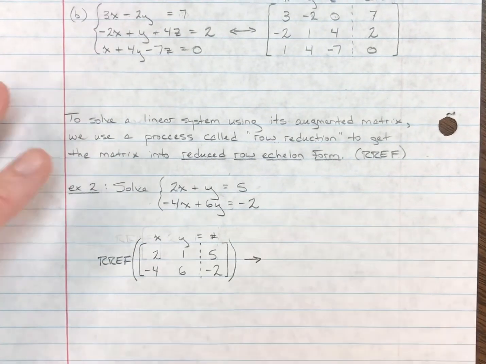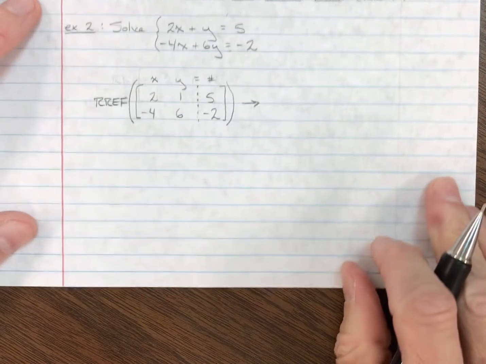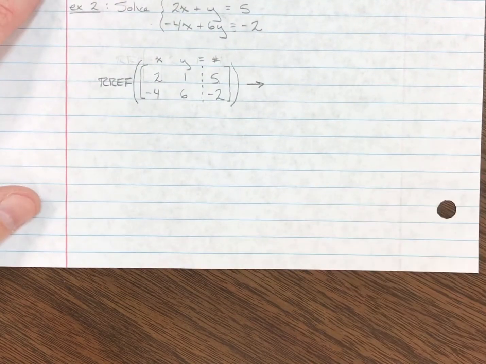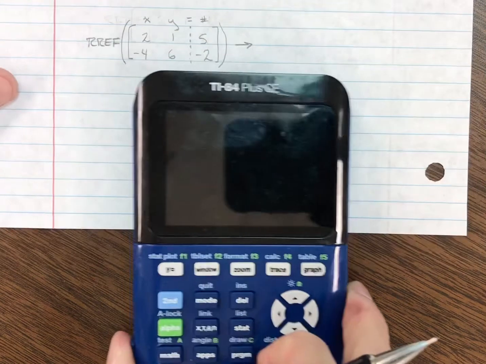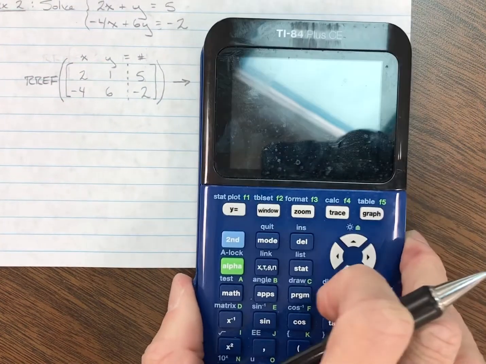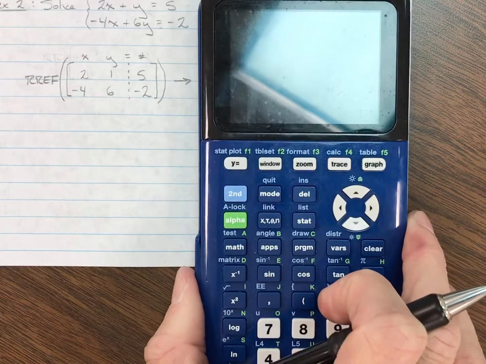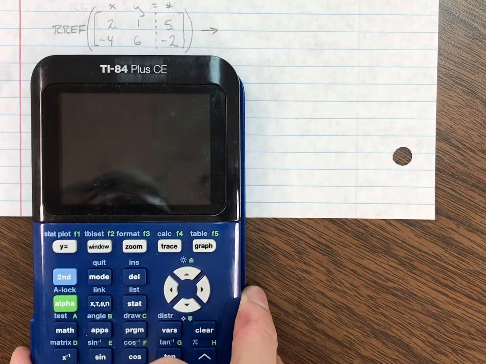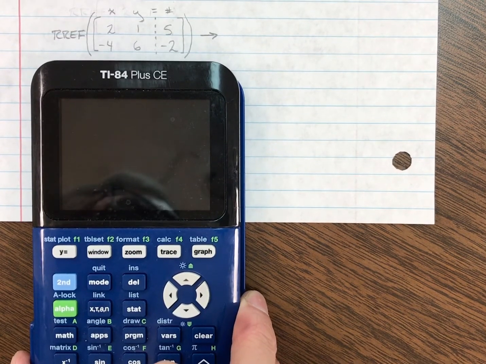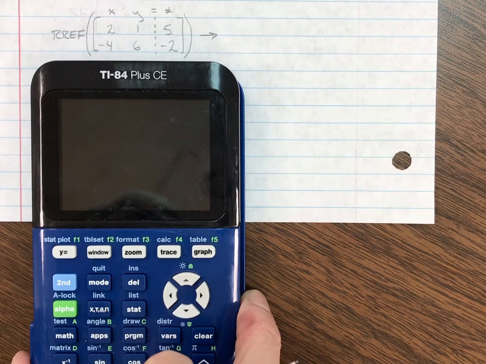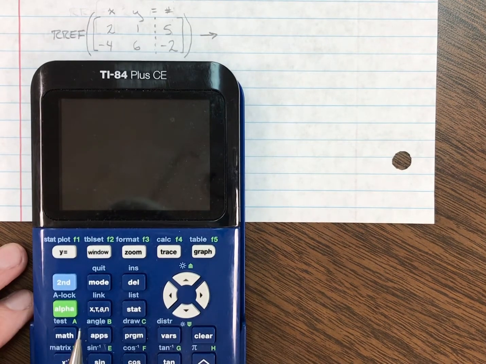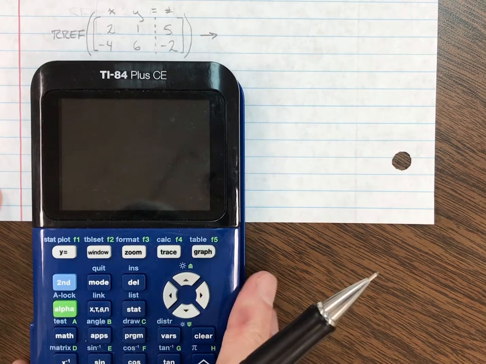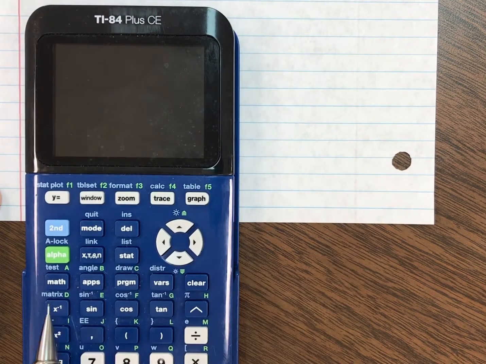Now let's get into our calculator and see how matrices are dealt with. You want to look right here, and you have a blue function here called matrix.